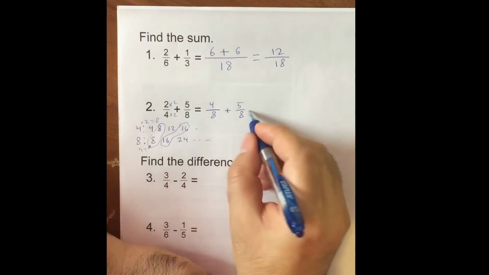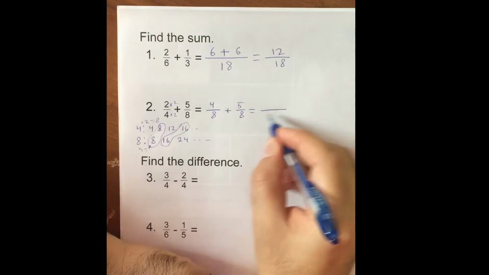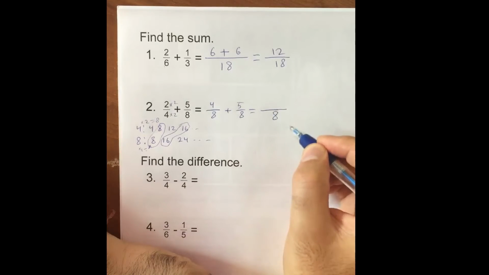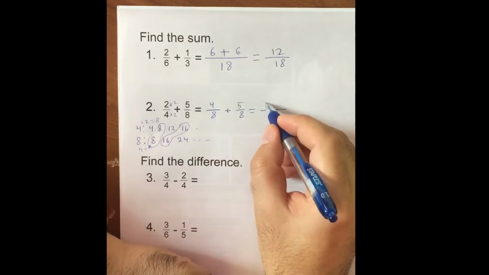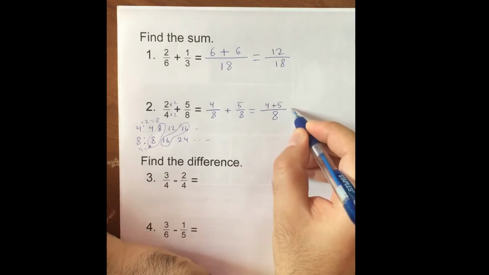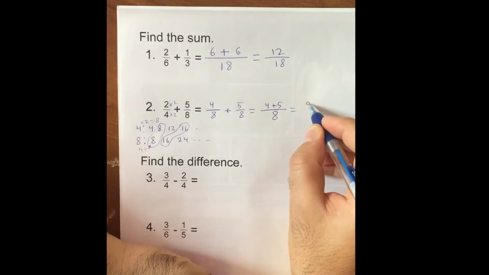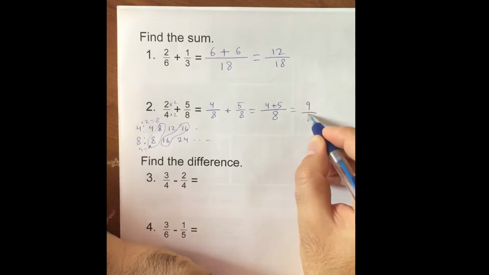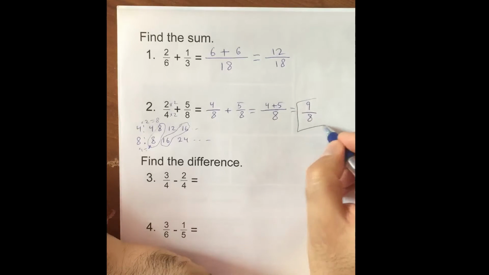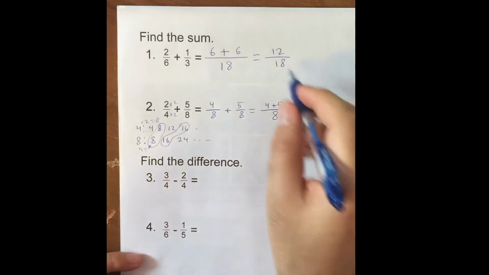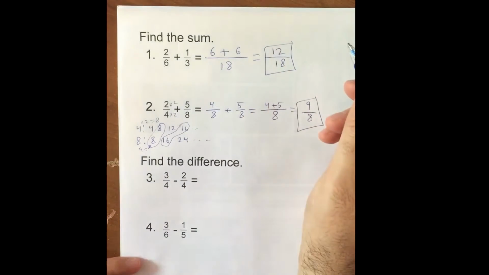Okay, now you write a common denominator, which is 8, and you add the numerators. 4 plus 5 is 9, and over 8. Okay, so this is your answer.